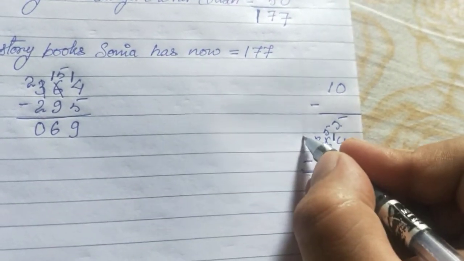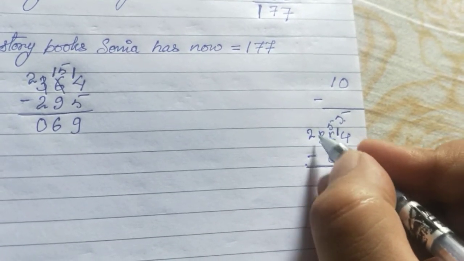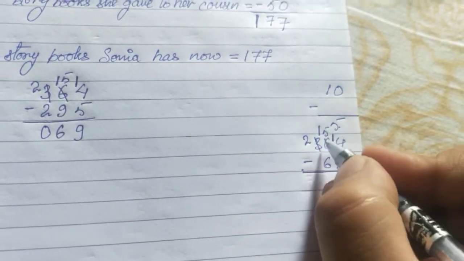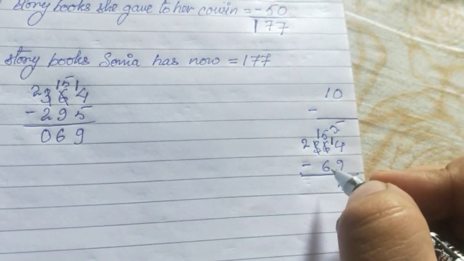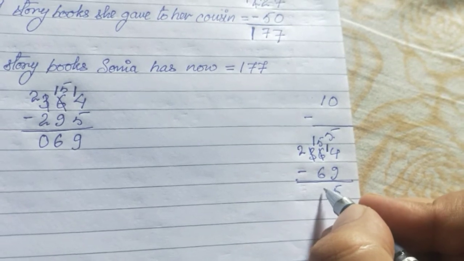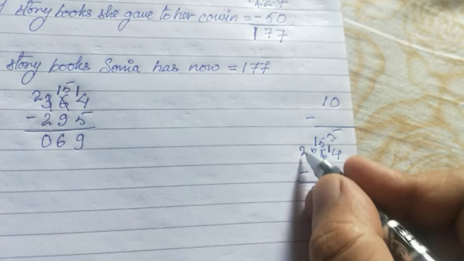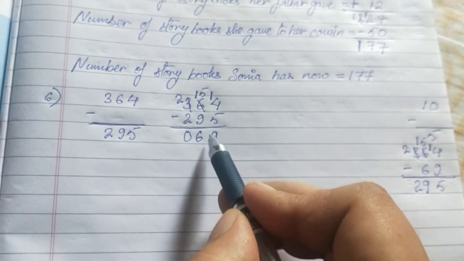This cannot be done, so you got 2 over here. When you cancel it and you are giving 1 to the next number, now you've got 15 over here minus 6. So 5 plus 4 will be 9, and you've got 2 from here. So you got the number. Okay, so 69 is the correct answer over here.